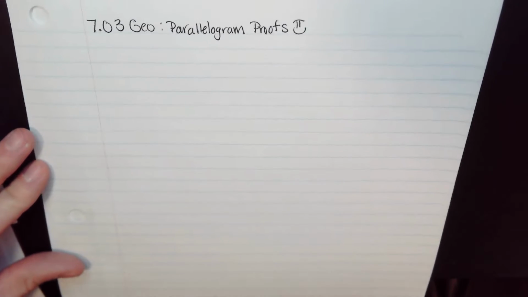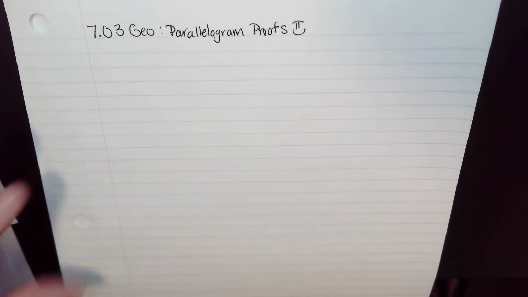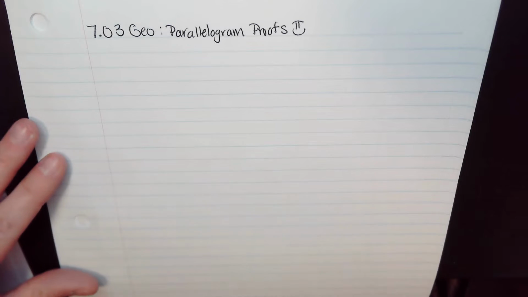So for parallelogram proofs, we're going to talk about how to prove a quad is a parallelogram and also what to conclude when given a parallelogram.